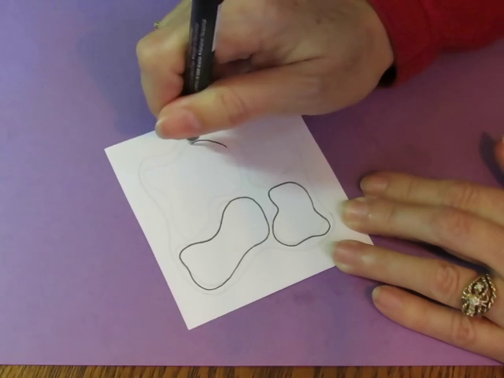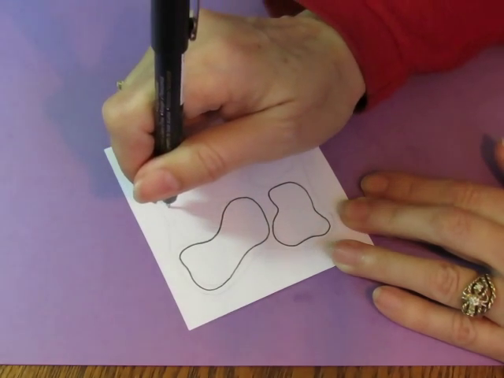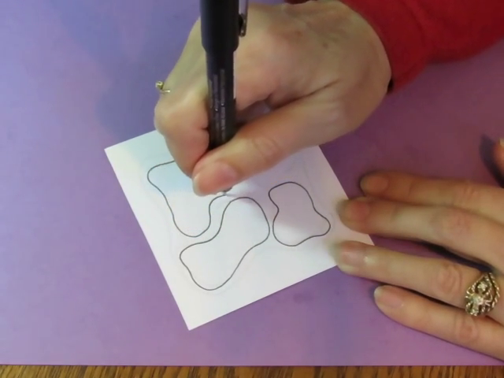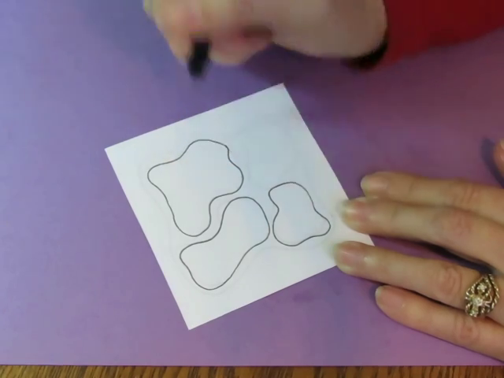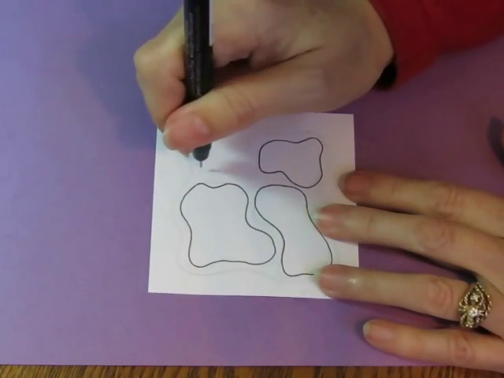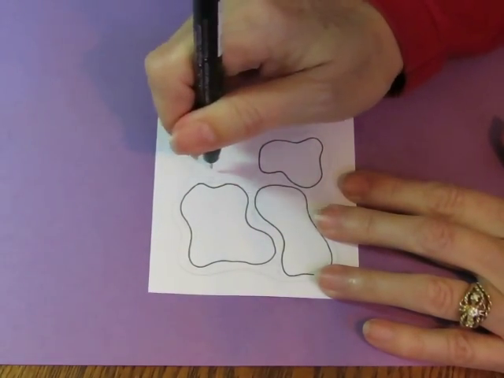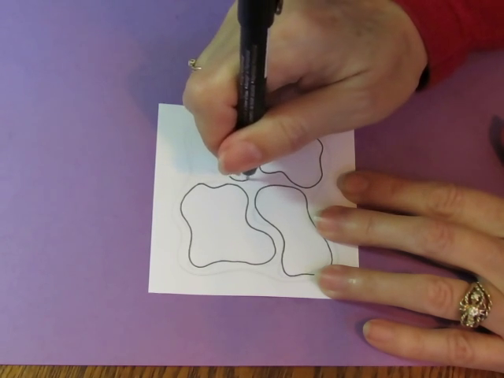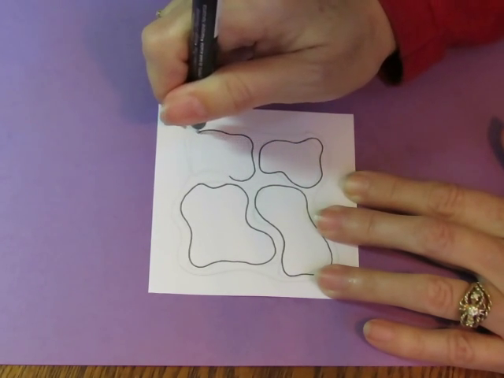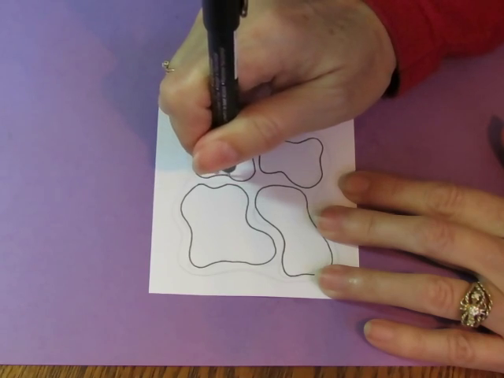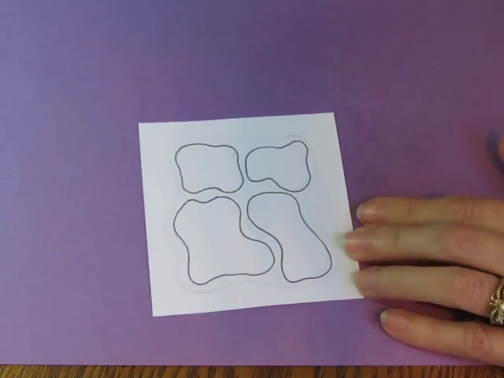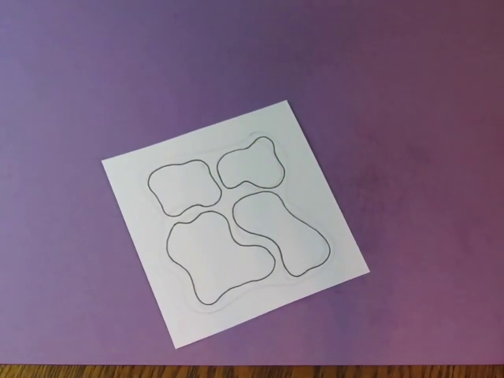This one here will probably be the most like the sample. And then there's this one, which I want to get rid of that little corner that I did there. I don't like that. So, like that. Okay, I'm going to do something like that.